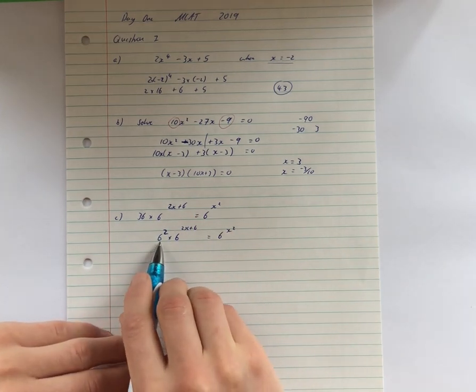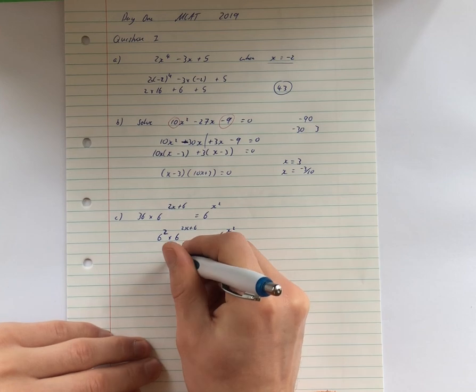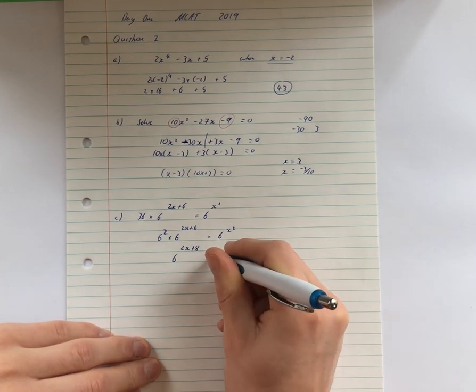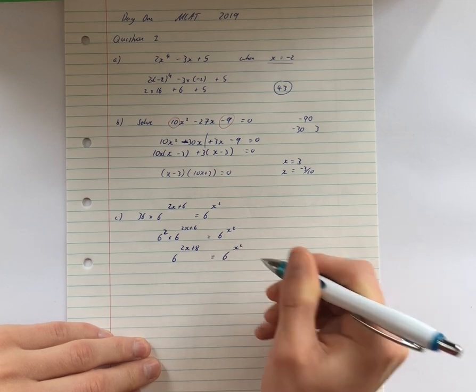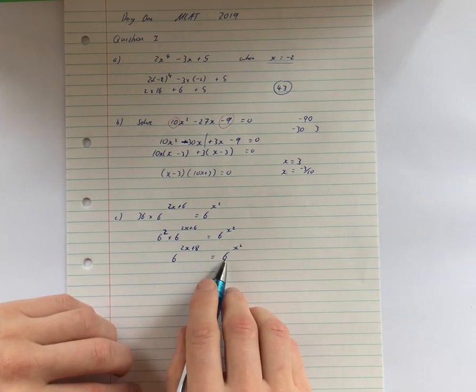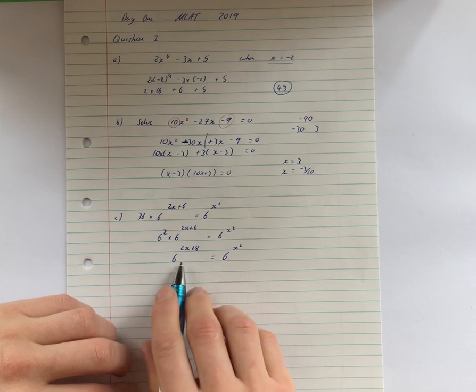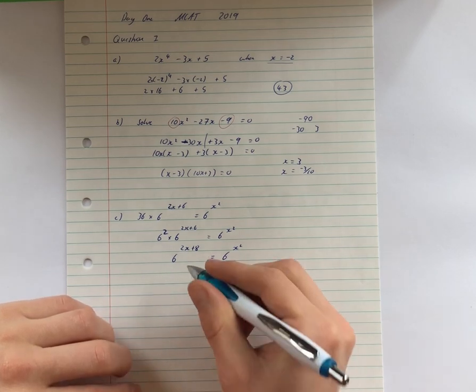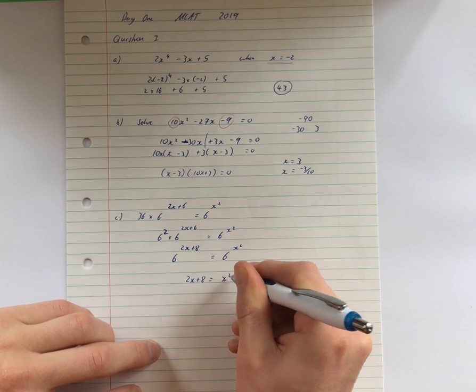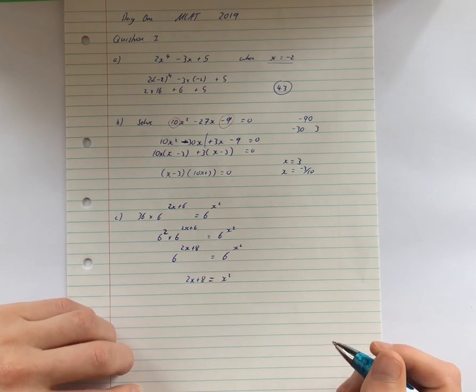Now we know that when the bases are the same, we can add their powers. So that's just 6 to the 2x plus 8. And that's equal to 6 to the x squared. Now that the bases are the same, and we know that these two sides are equal to each other, it just means that the powers are equal. So 2x plus 8 must equal x squared.